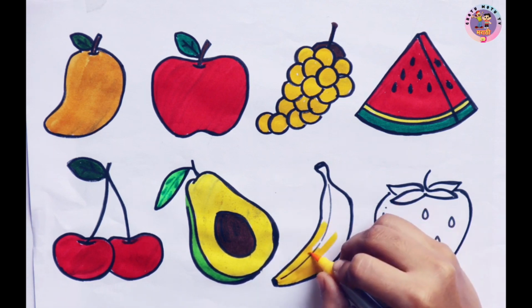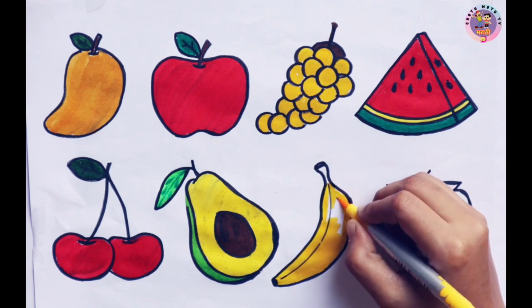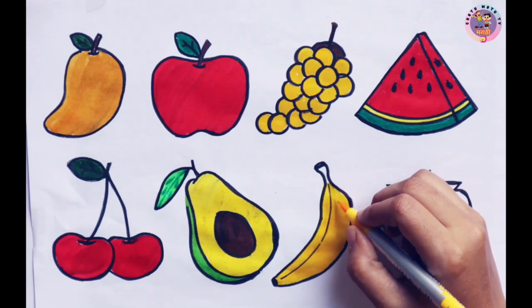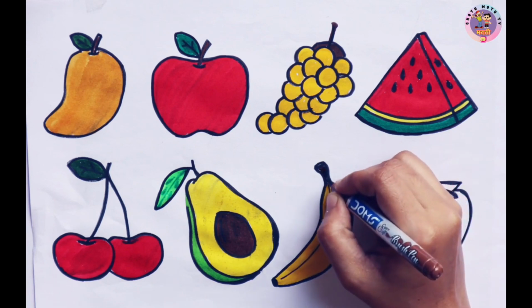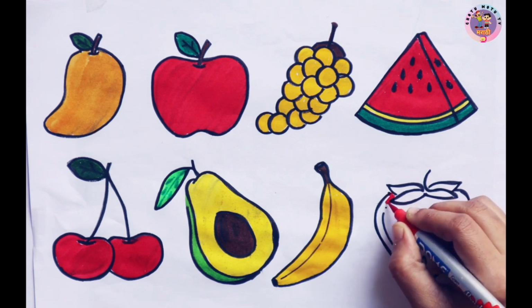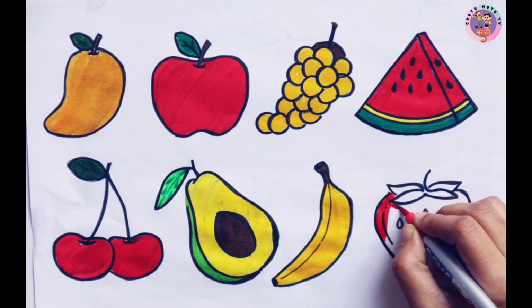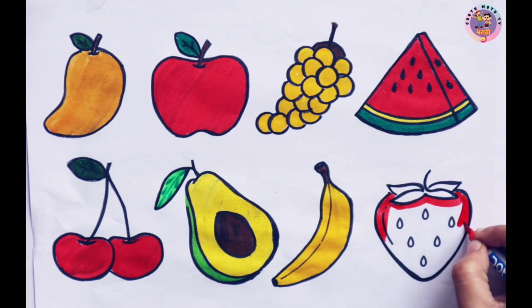I am coloring banana. Strawberry. I am coloring strawberry.